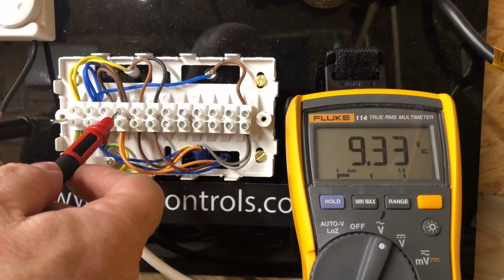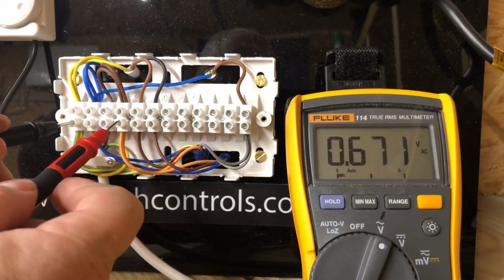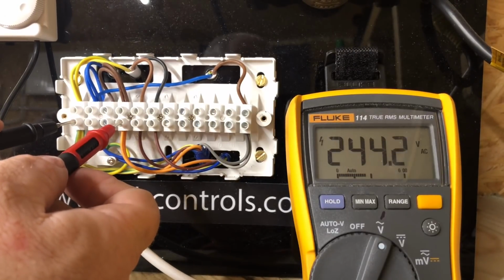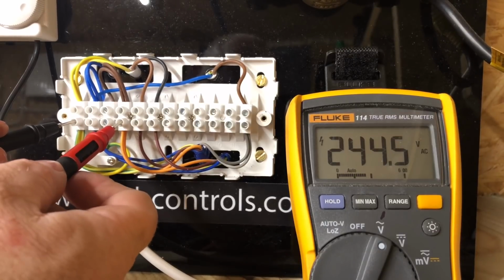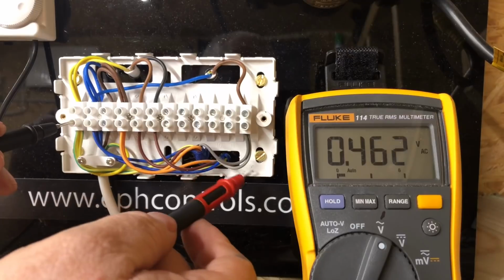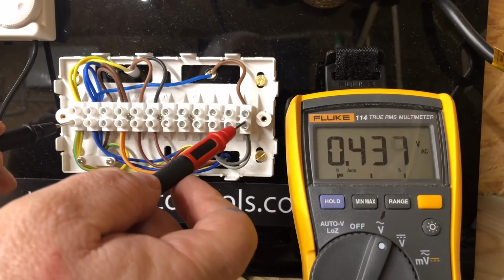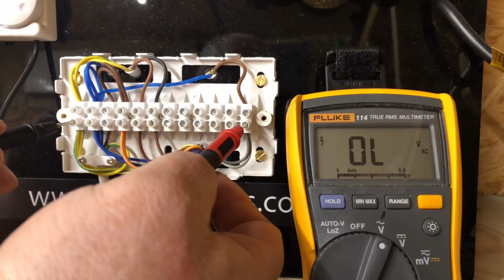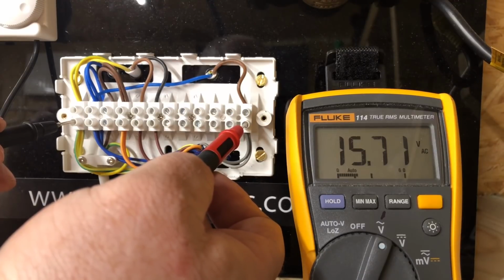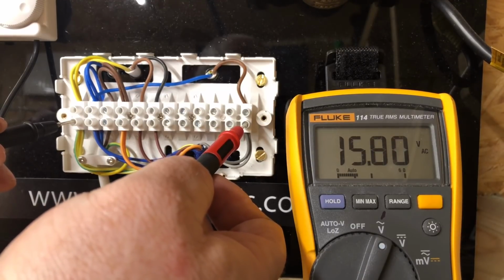But the other side of the permanent live is going to the orange on this one. So at the moment, the orange has 240 volts to it. And if we have a look on the other side there, we've got the grey, and at the moment, it hasn't got 240 volts.